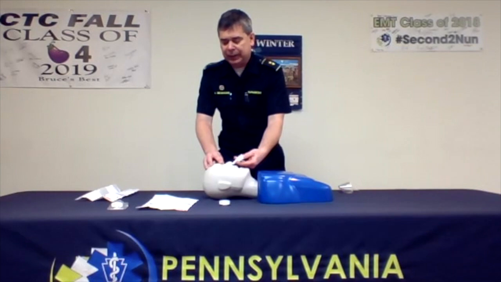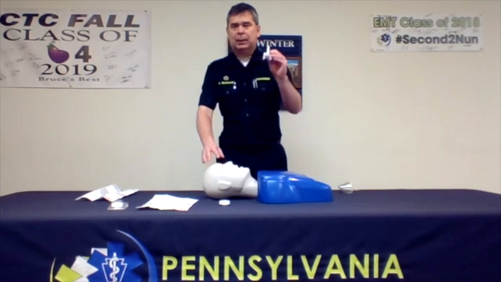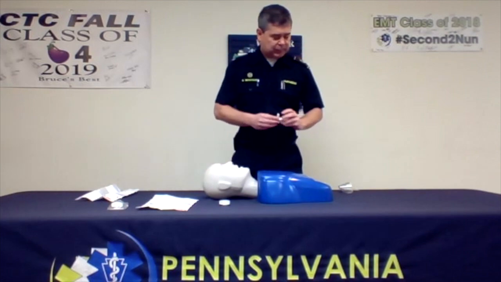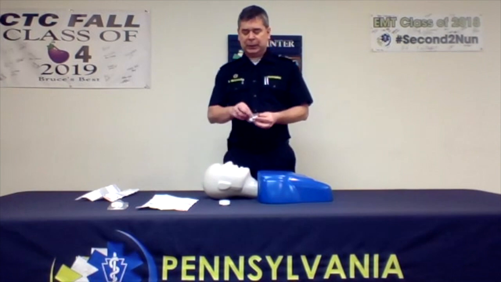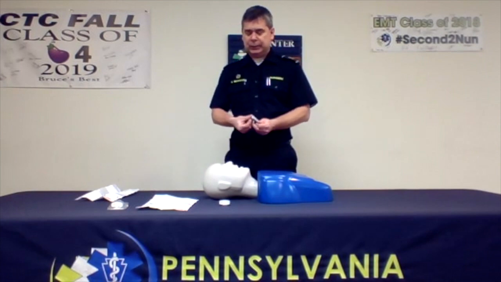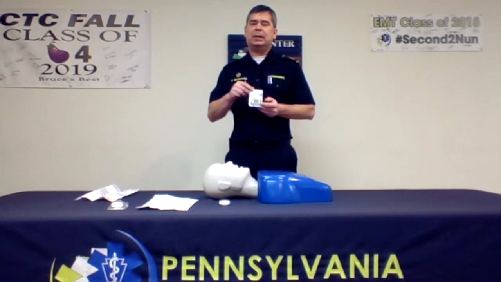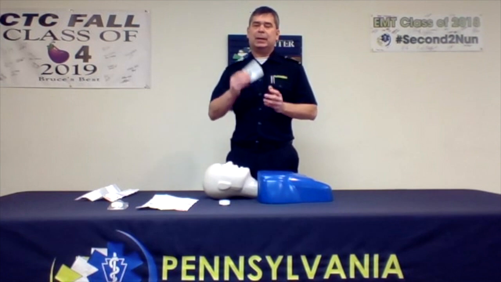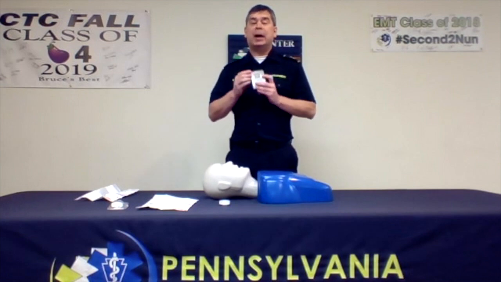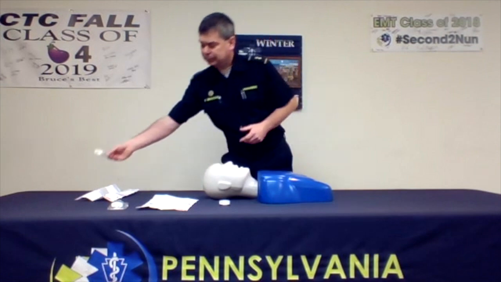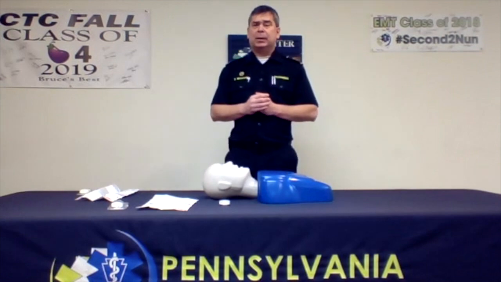Depress the nasal Narcan sprayer and discard the Narcan. Place it back in its package, and it can be deposited in your trash safely. Ensure that children do not have access to this when you are complete with it.